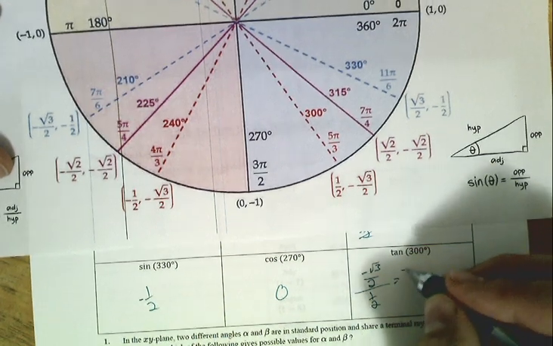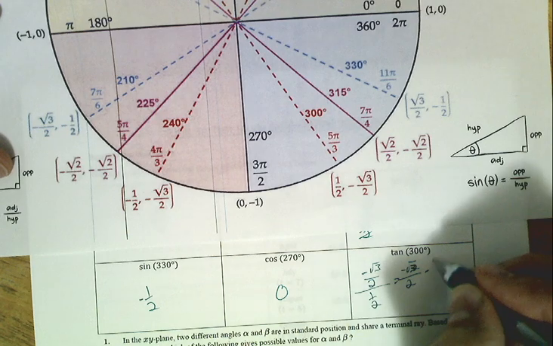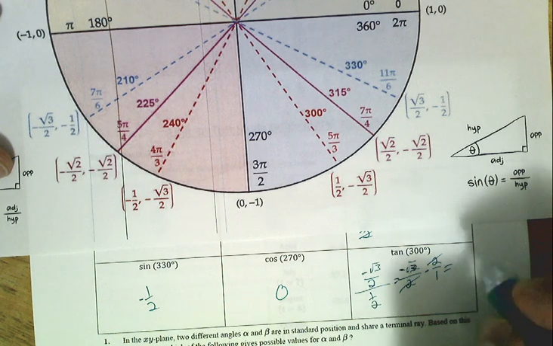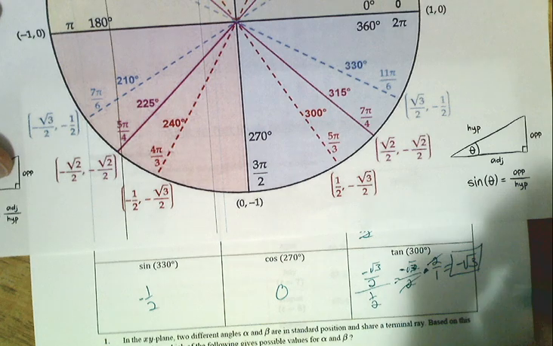Keep change flip if you want to do it that way, that is fine as well. Negative root 3 over 2, change this to multiplication. Flip the bottom fraction to be 2 over 1. 2's cancel out, leaving a negative root 3 over 1, which is just negative root 3. There we go.